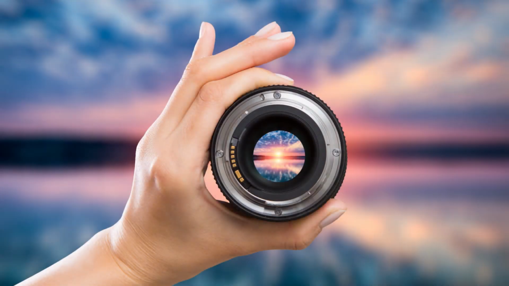Focus is the degree of sharpness at any one point within an image. Focus relates to the sharpness of an image. If an image is in focus, it will appear clear and sharp. If an image is out of focus, it will appear blurred.